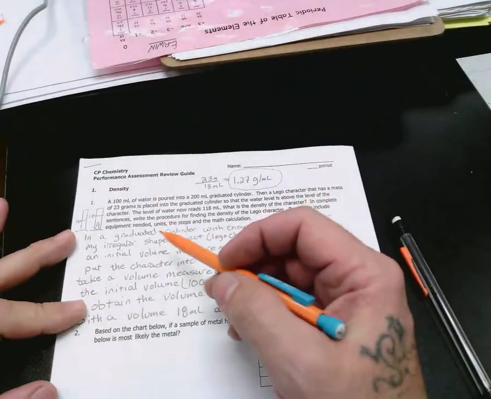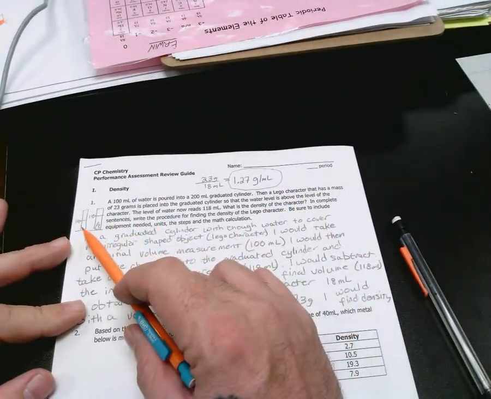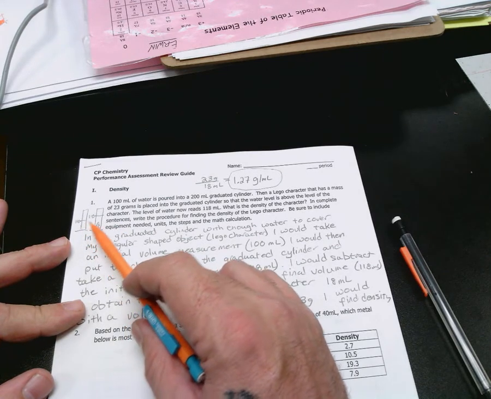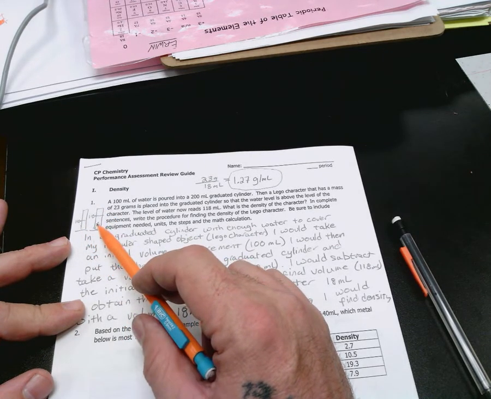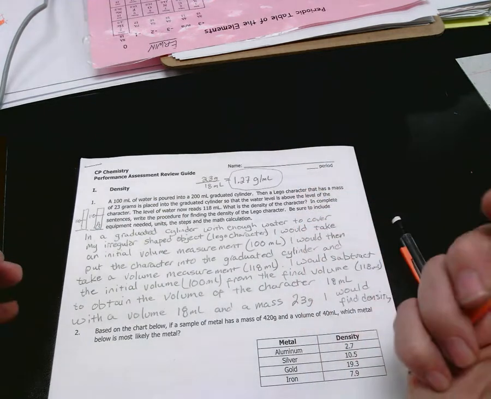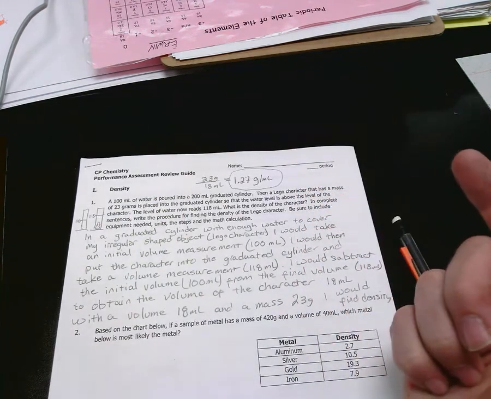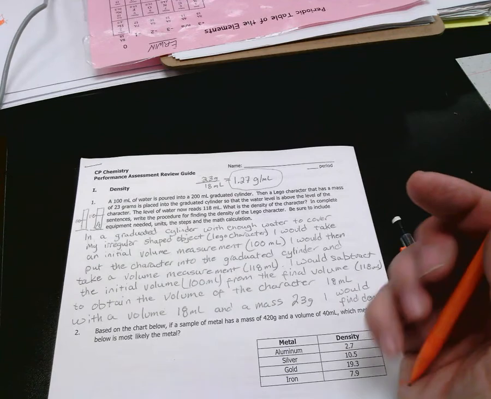Basically, you take a graduated cylinder with enough water to cover the object. You drop the object in. That way you have an initial volume and a final volume. You subtract the initial volume from the final volume, and that gives you the volume of the actual character.